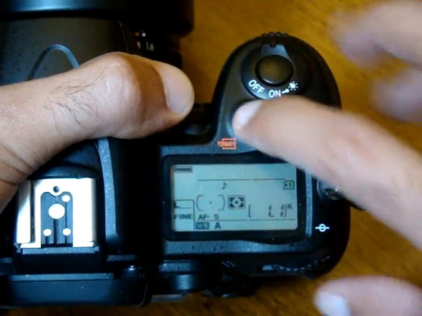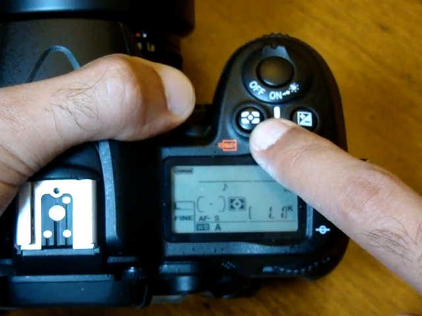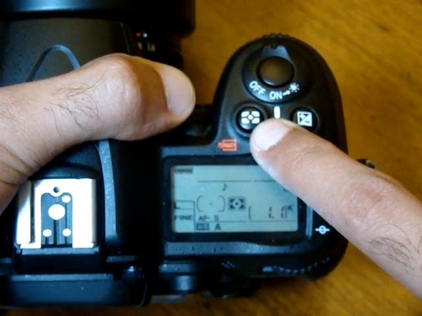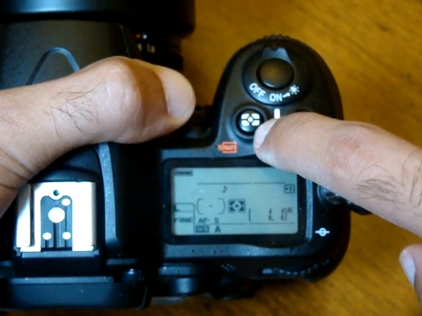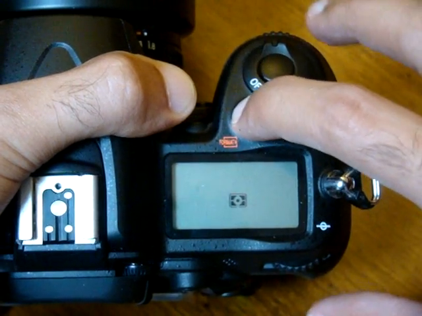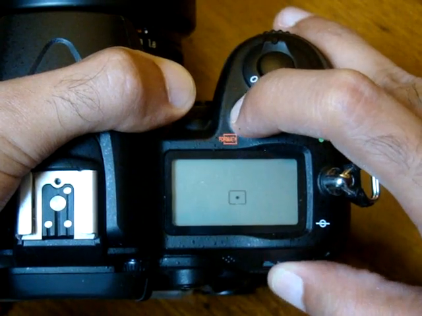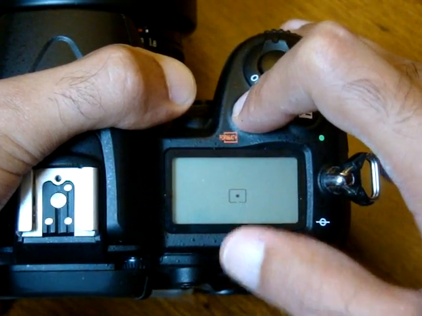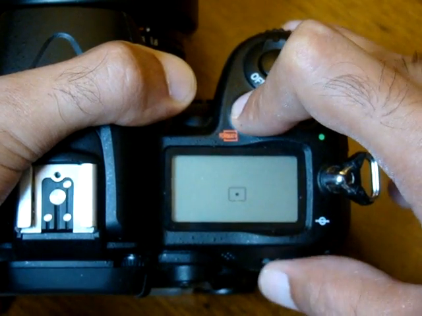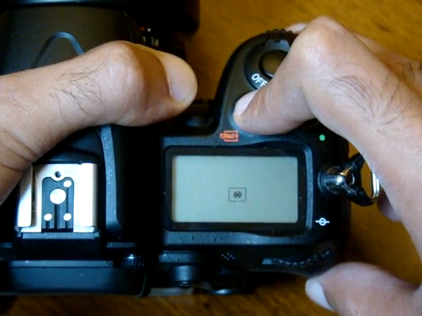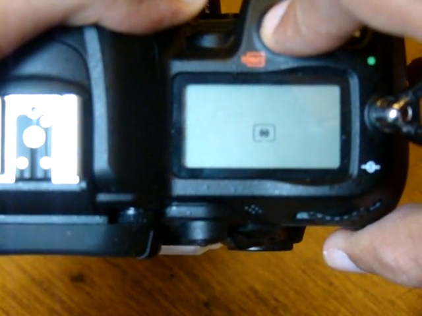All right, so this is the D7000, and I am going to assume that on most Nikon cameras it's going to be the same way. Here's your metering button. Press this and the back dial. Right now it's matrix. Change this, and this is spot metering. One spot. And it's getting blurrier, and this is your center weight.